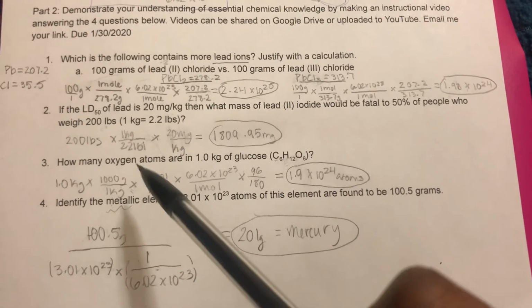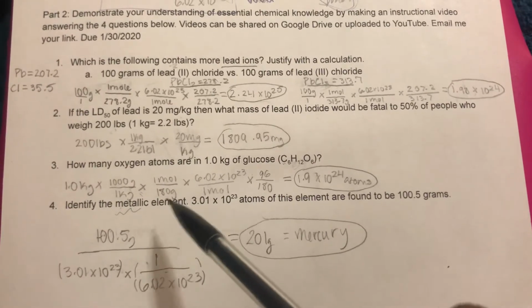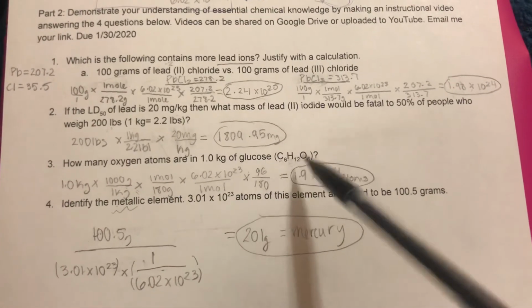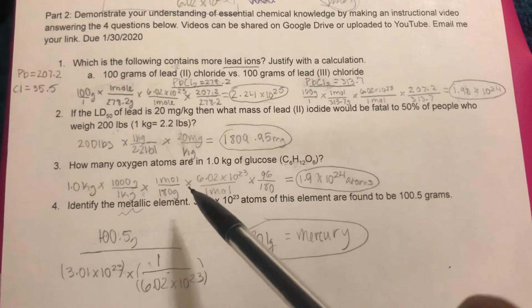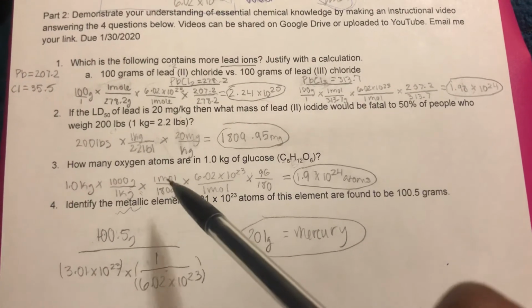Then I multiplied 1 mole over 180 grams, which is the molar mass of the entire compound, so that I could take away the grams and go into moles.